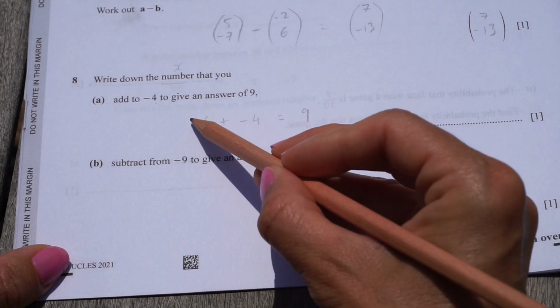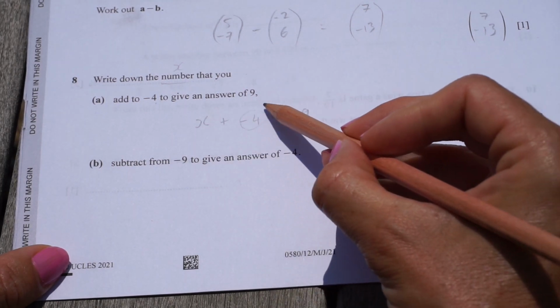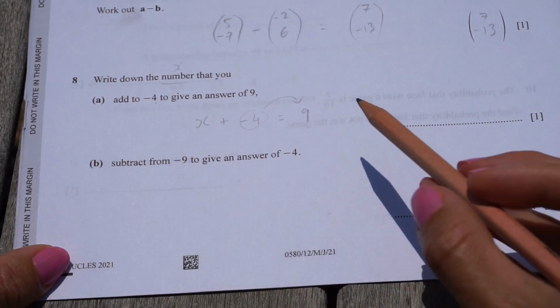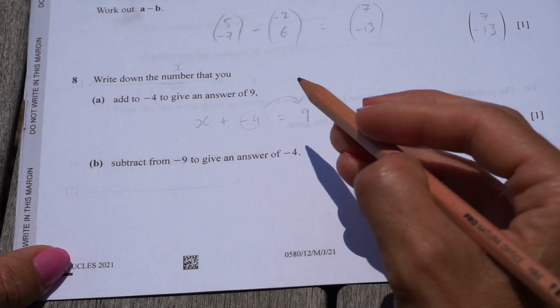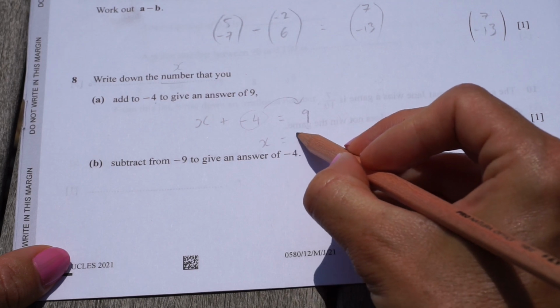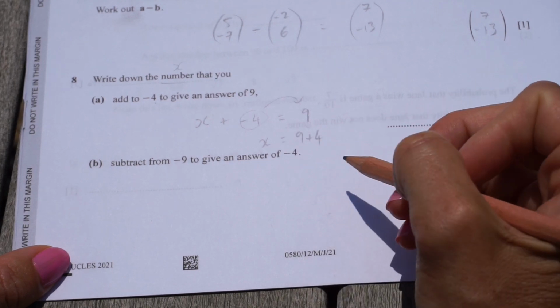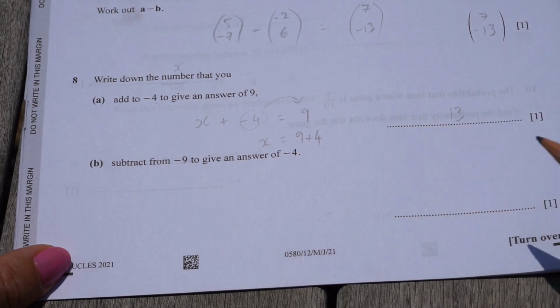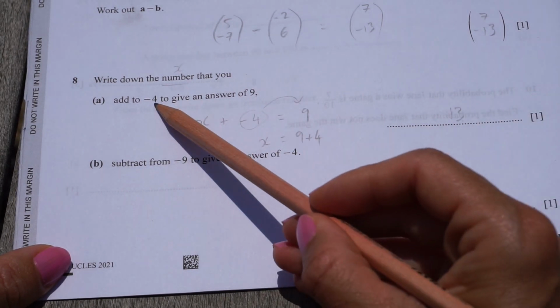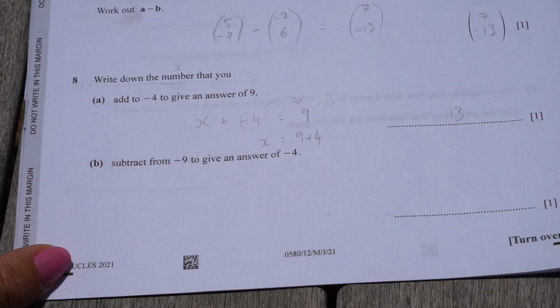So I need to work out the value of x, so I need to move this number over to the other side. When this negative 4 moves across the equal sign, it changes to a plus. So it becomes x equals 9 plus 4, okay? And 9 plus 4 is equal to 13. So that's the number that you have to add to negative 4 to give an answer of 9.